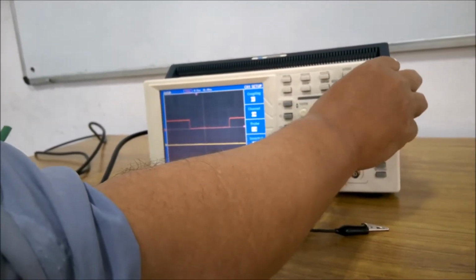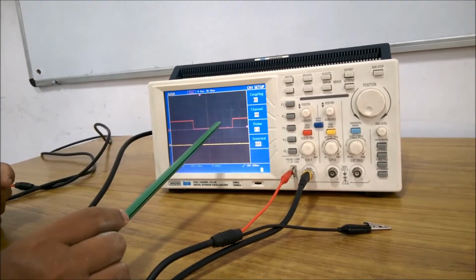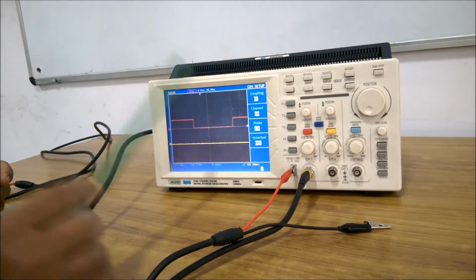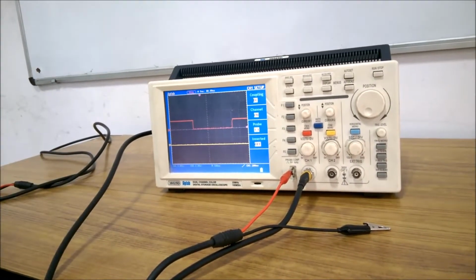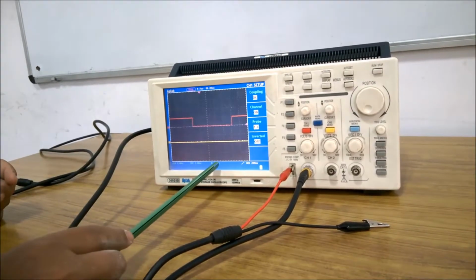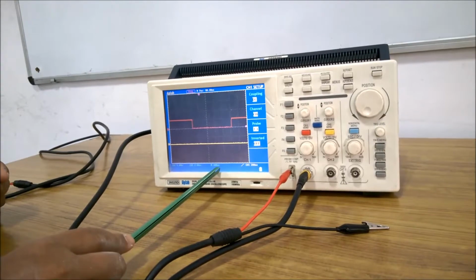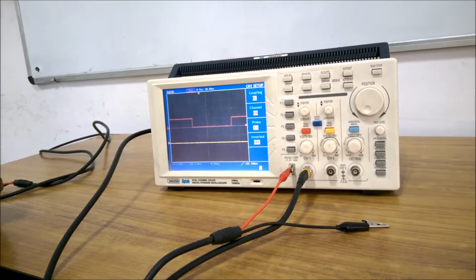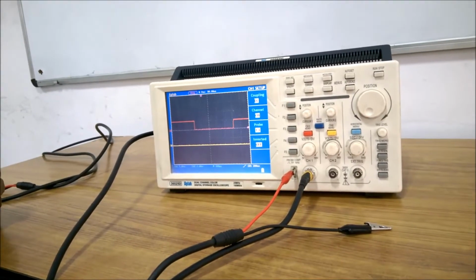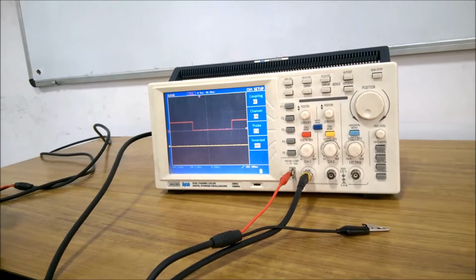You can see that here it is one negative cycle, 1, 2, 3, 4, 5, one negative, and total is one cycle. There are 10 divisions, but here the time division changed to 100 microsecond. That 100 microsecond into 10 is 1000 microsecond, one millisecond, and your frequency is 1 kilohertz. Therefore, the shape will change, but the measure will remain the same.